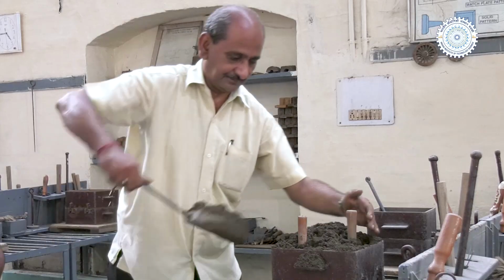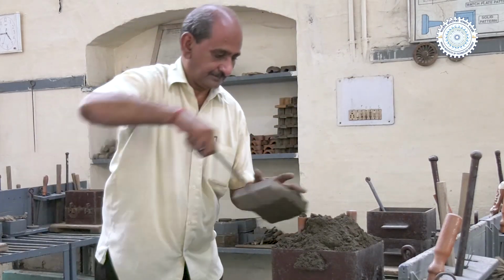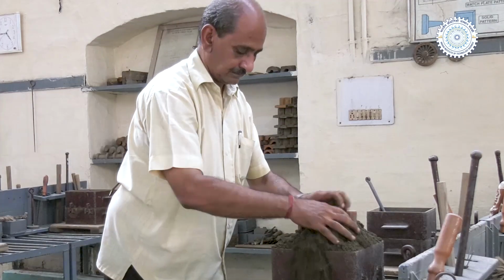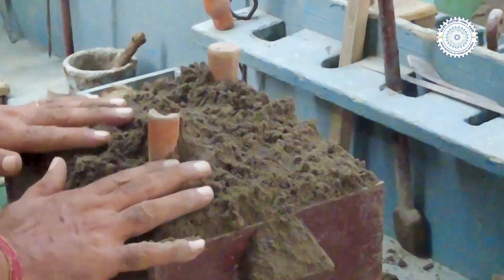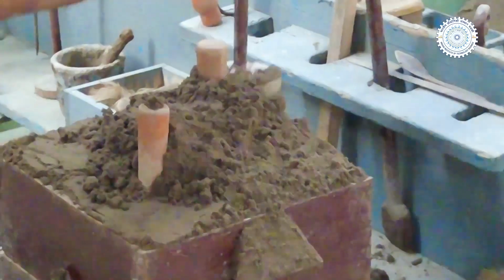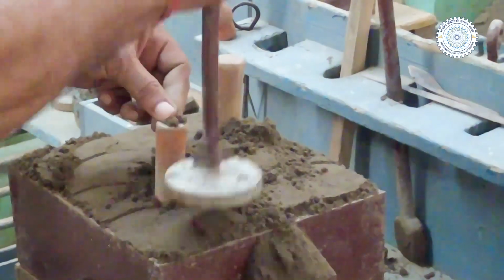Again put extra sand. Then level with the help of the flat rammer.